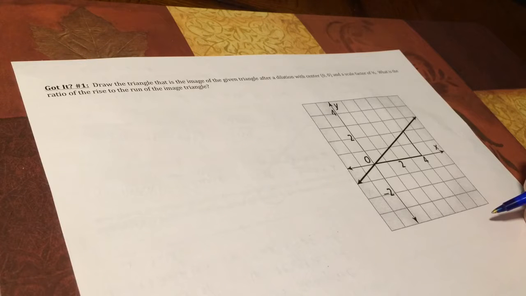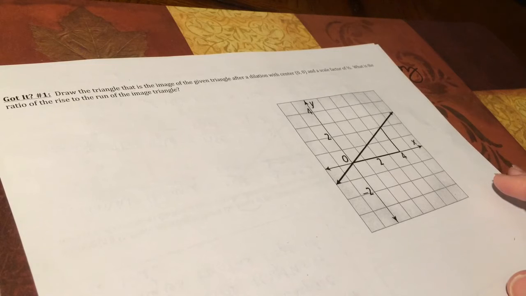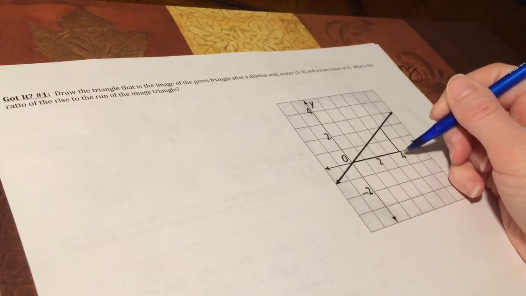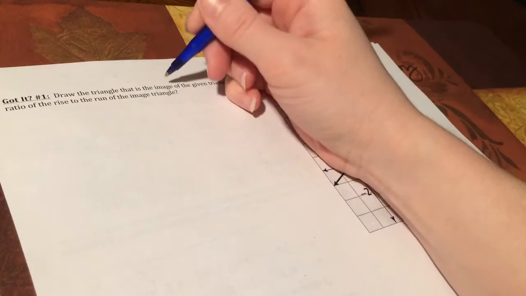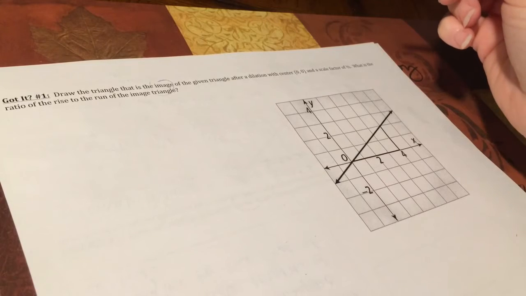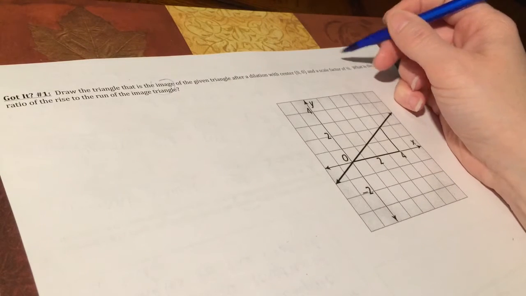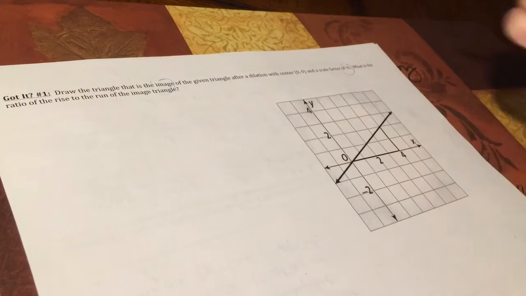Okay. So, we want to look first at, obviously this is our original figure here, our original triangle. And the image triangle needs to have a scale factor. It's after a dilation with center 0, 0 with a scale factor of a half.